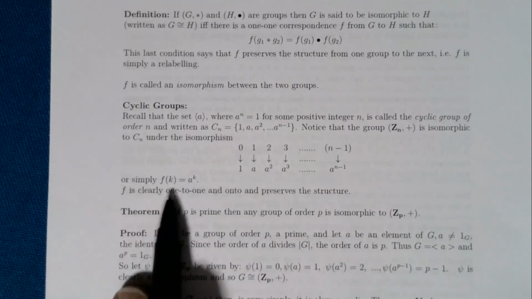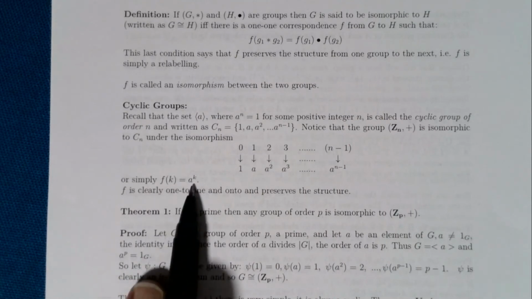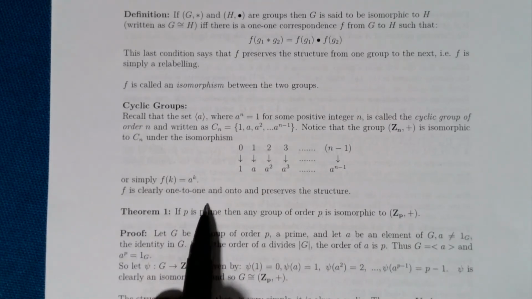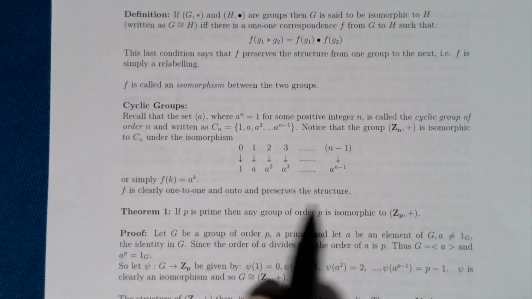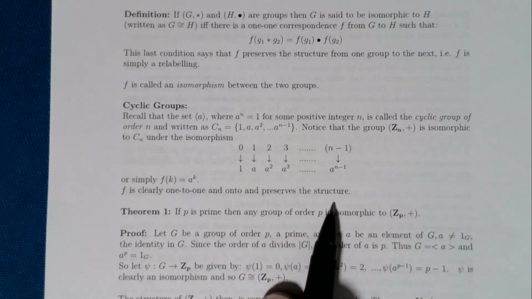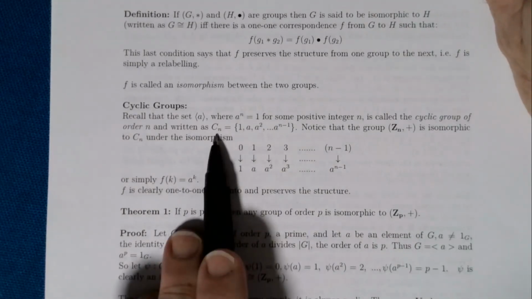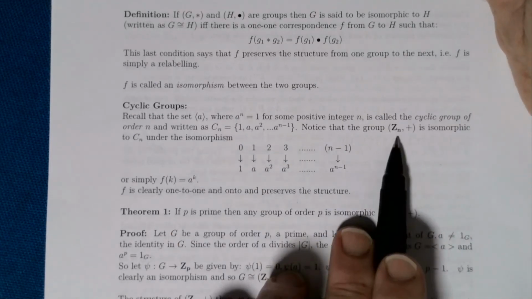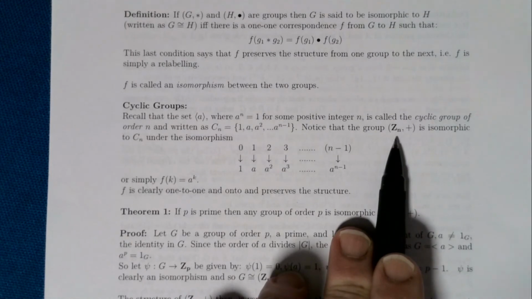Simply, you could write f of k as a to the k. This is clearly one-to-one and onto, and it preserves the structure between the two sets. So that tells me that Cn, the abstract cyclic group, is isomorphic to the additive group of integers modulo n.